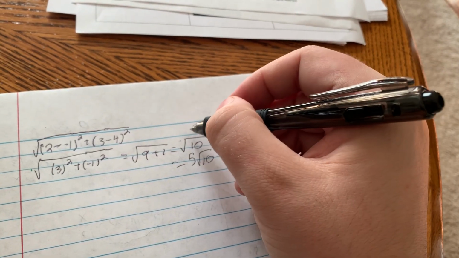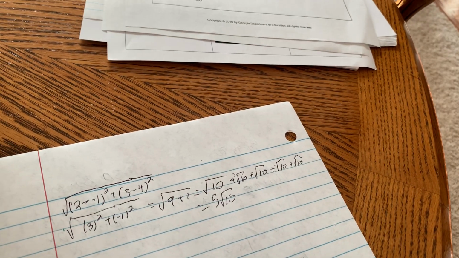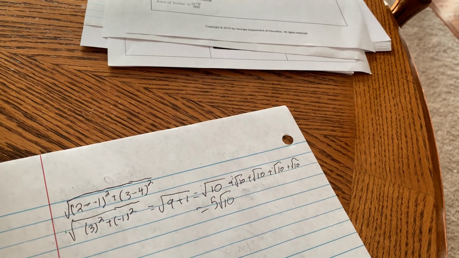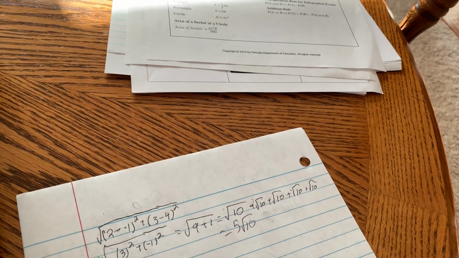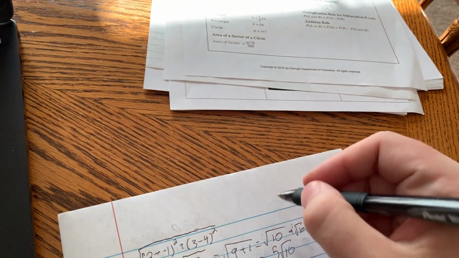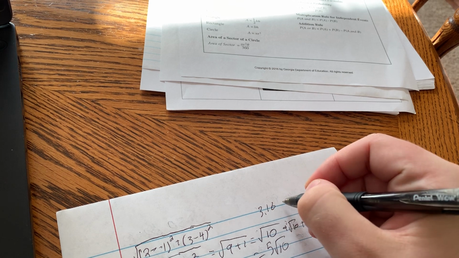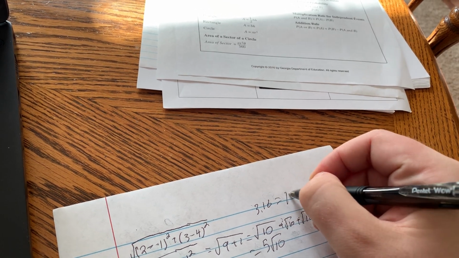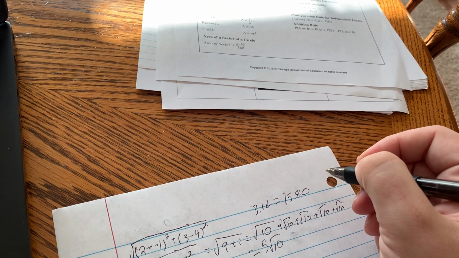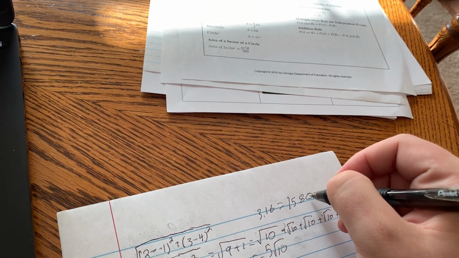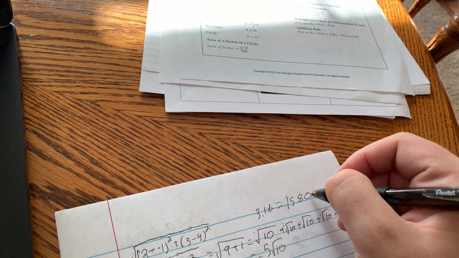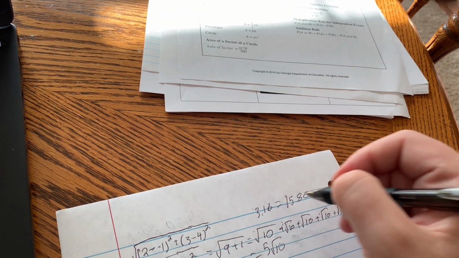Again, if you did this in your calculator instead, you'd get the square root of 10 be 3.16. So if I had added 5 of those, I would have gotten 15.80-ish, probably 15.81 actually, depending on the calculator you use, if you kept the whole decimal.